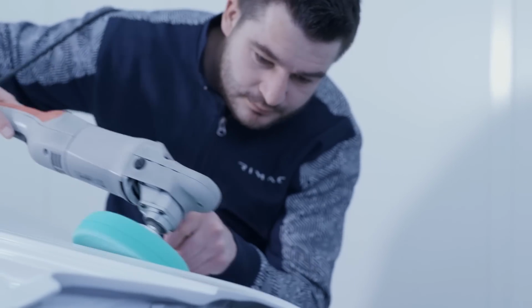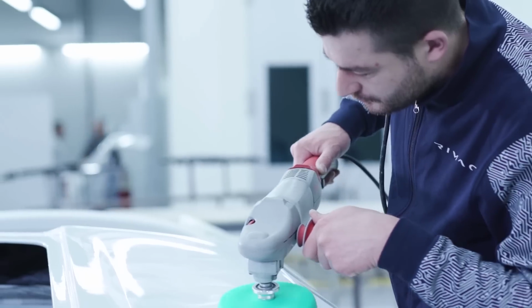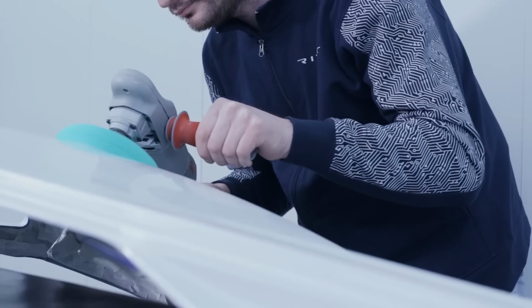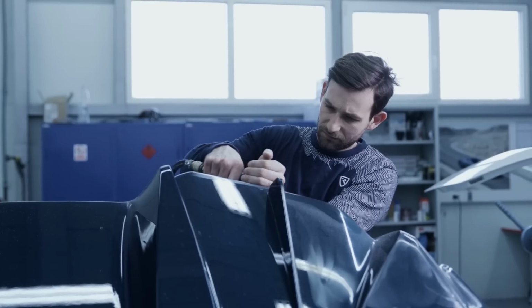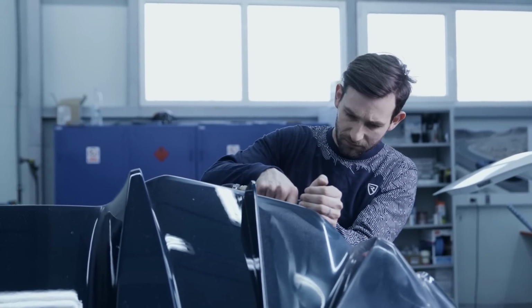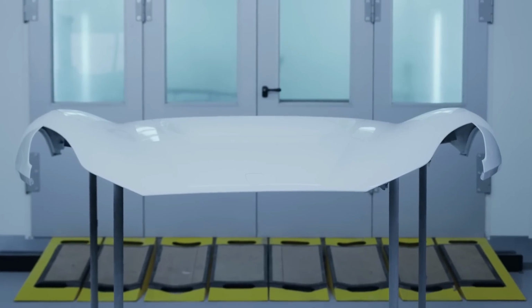So we can see some Concept 1 parts being painted here, and these are basically for the last two Concept 1s. We also have some C2 parts being painted now, and after these two C1s, we are completely switching to the C2.